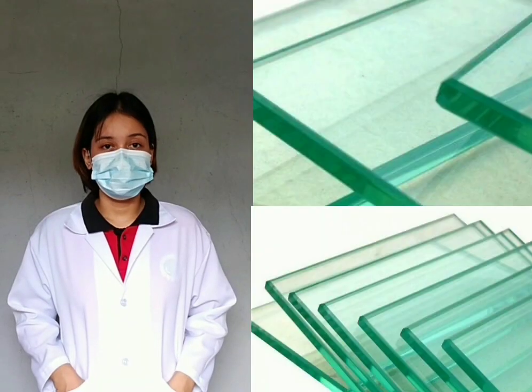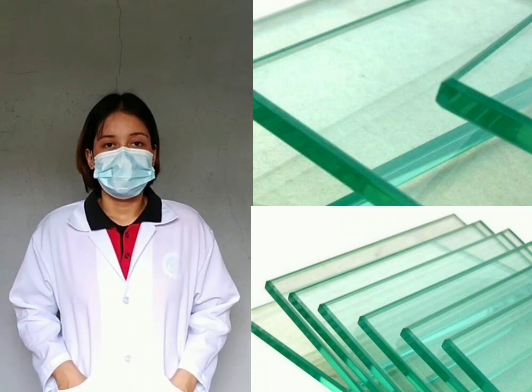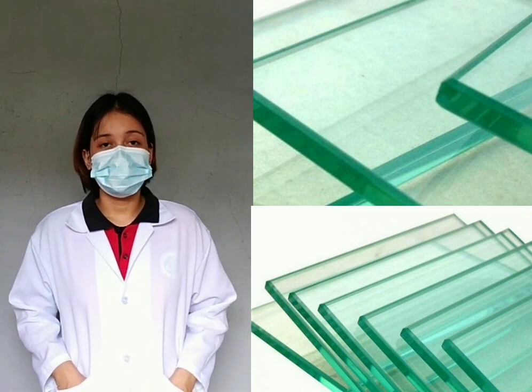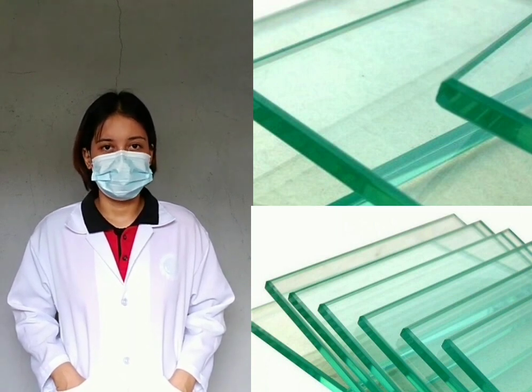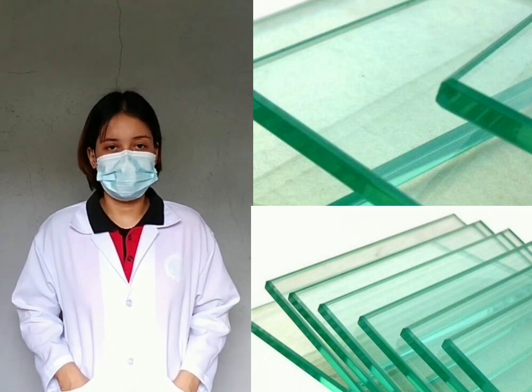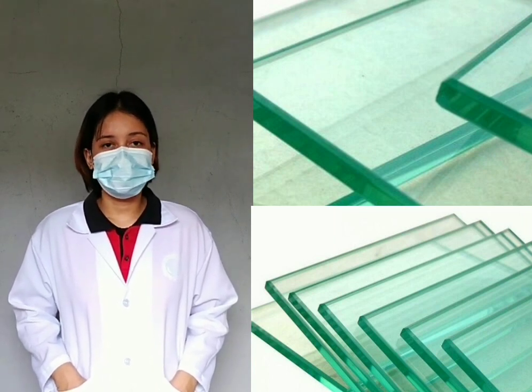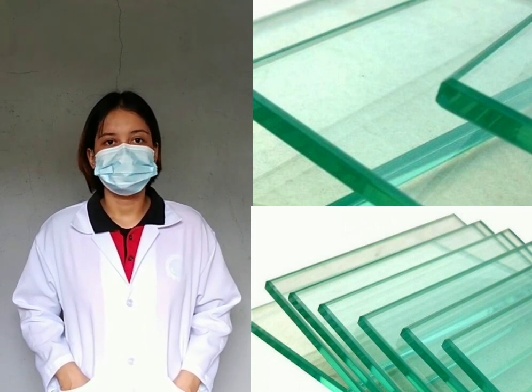On the other hand, a safety glass or tempered glass is a type of glass which is processed and controlled by thermal or chemical treatment to increase its strength. A safety glass is also known as toughened glass. As you can see on the screen, this is how a safety glass looks like.